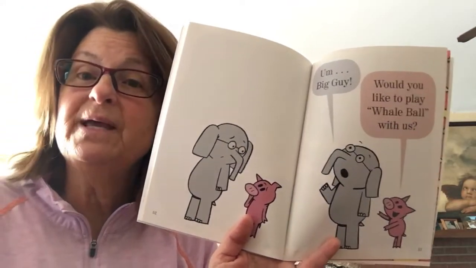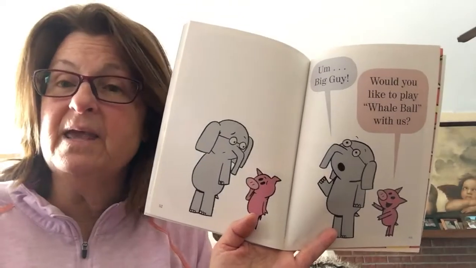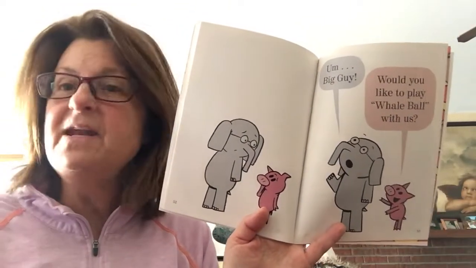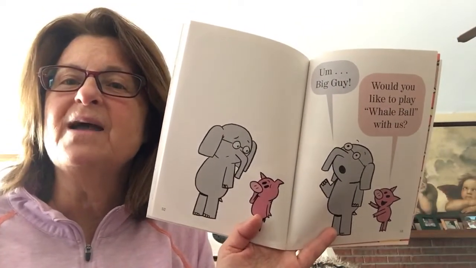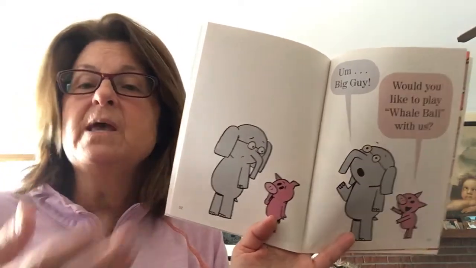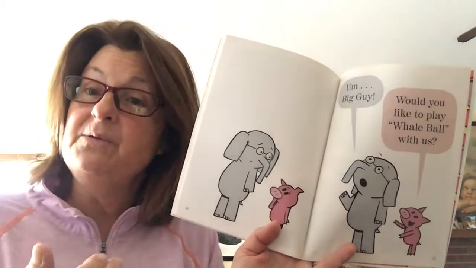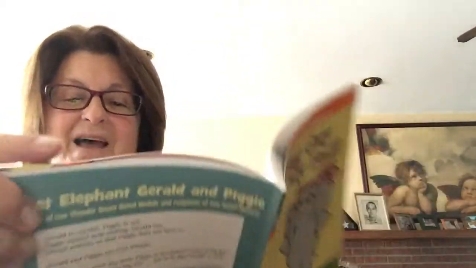So they're including him, aren't they? They're gonna make up a game that they all three can play together and share the ball. And then everyone's having fun, right? The whale has the ball, but no one will play with him. They don't have a ball, so they could play with him and they all three could have fun. I like that idea.